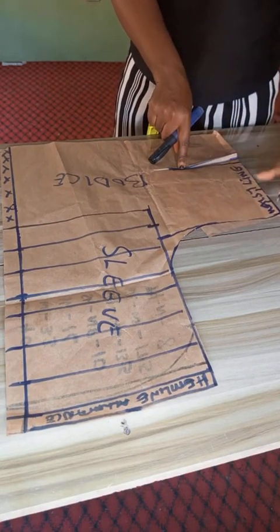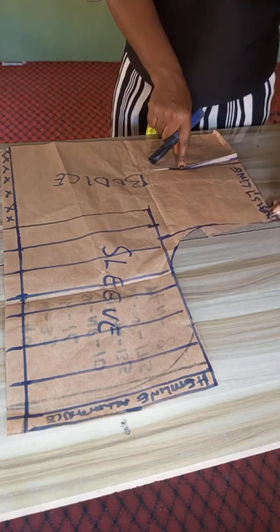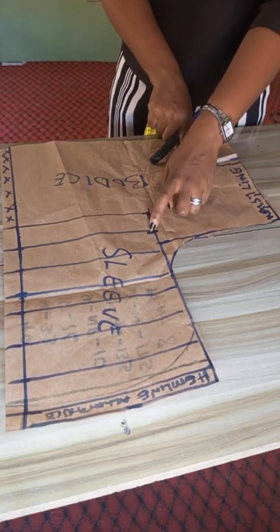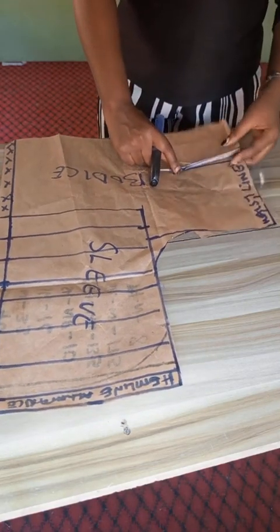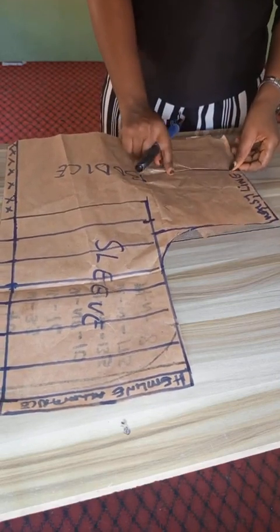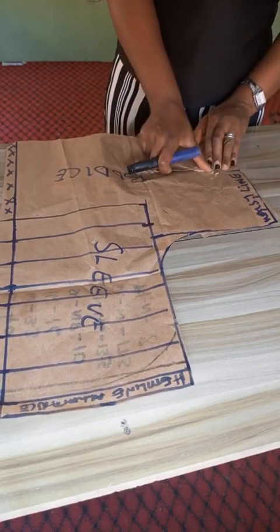At the side, remember to put your dart allowance and your side seam allowance. So we'll be having 2 inches at the waist area, so that when we close up our dart, our measurements will not reduce. But at the bust area, we use just 1 inch for it. So we are closing our dart back.